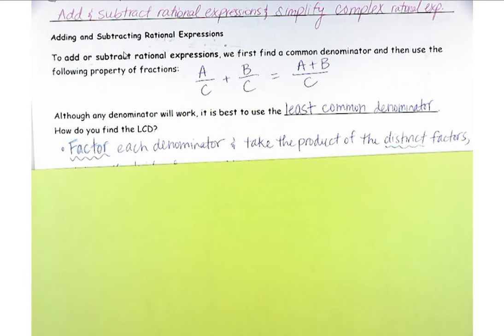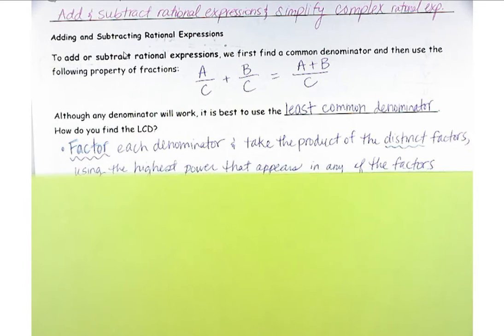And then once you factor, you're going to take the product of the distinct factors. And we're going to use the highest power that appears in any of those factors. What that means is if you had x cubed and x squared, the highest power would be x cubed, and that's what would have to go in your LCD.